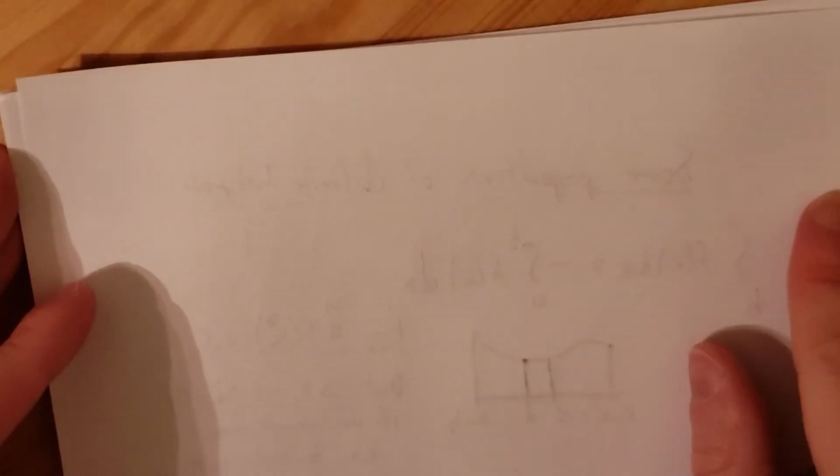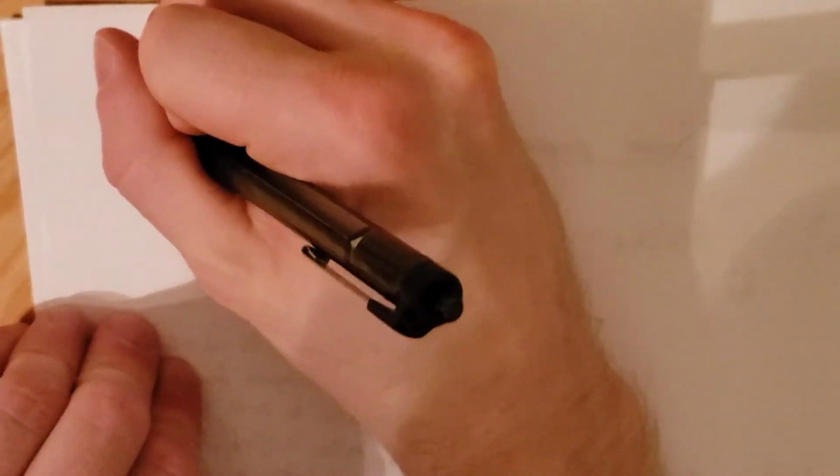All right, still several more things we want to write down. Let's do property 6 here of definite integrals.